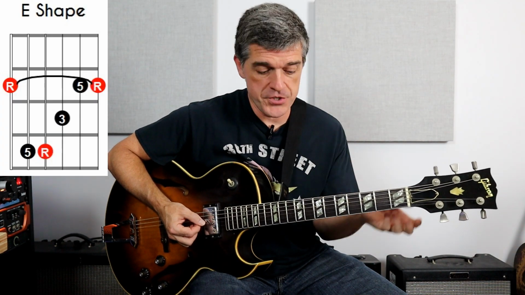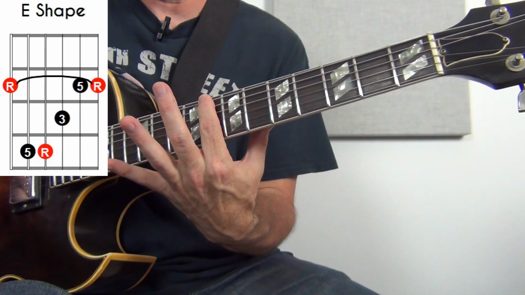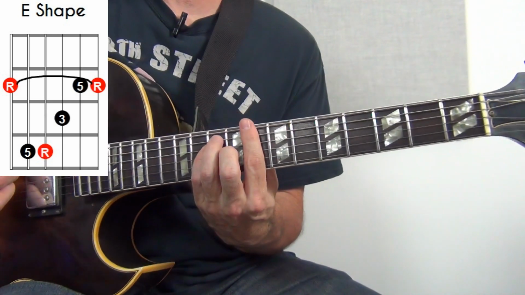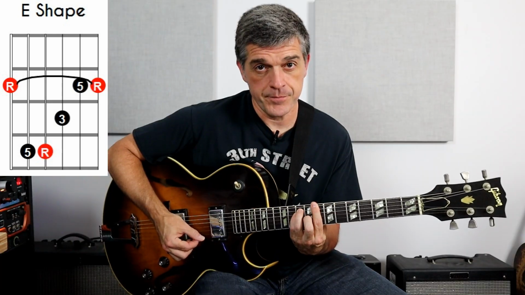C-A-G-E, E form is next. That's on the same root on the 6th string on the 8th fret. This is our C, and we have our E form chord right there.